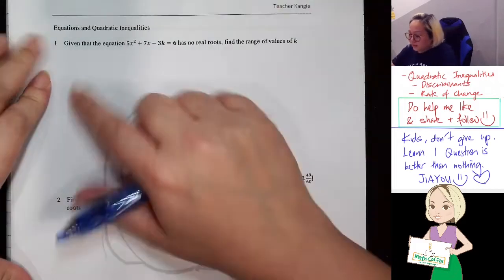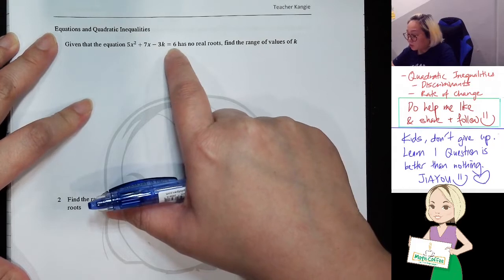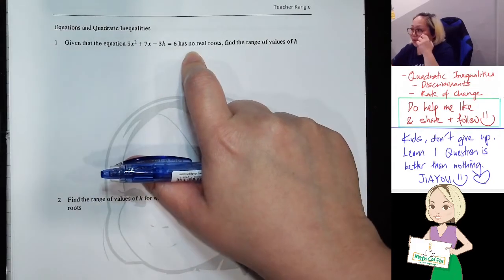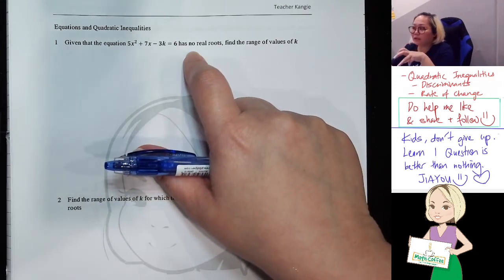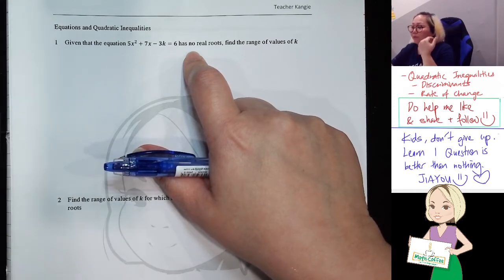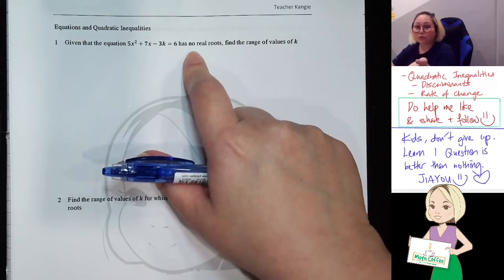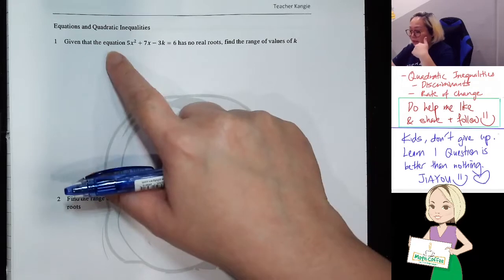Okay, first, given that the equation 5x squared plus 7x minus 3k equals 6 has no real roots. If you recall, one thing about AMath is you have to understand what you are doing, and it's all in-depth understanding of the equation. In eMath, it's very straightforward. eMath is, I give you the quadratic equation, just solve and tell me what the solution or the roots are.